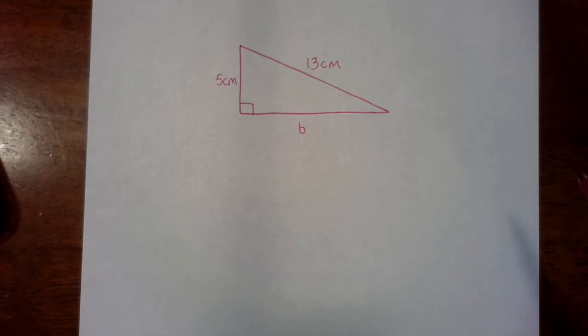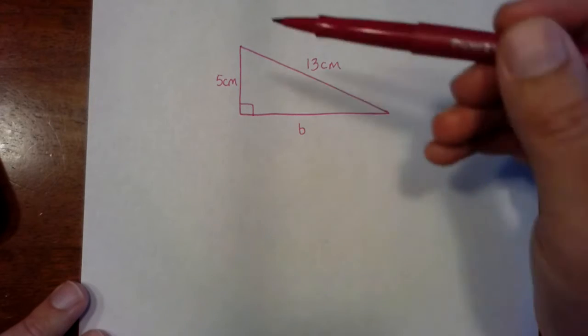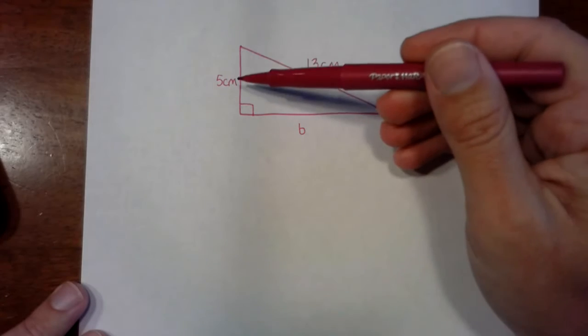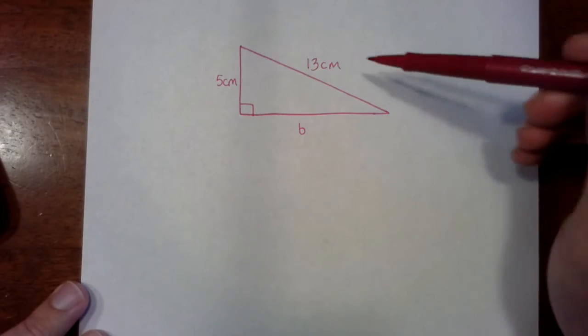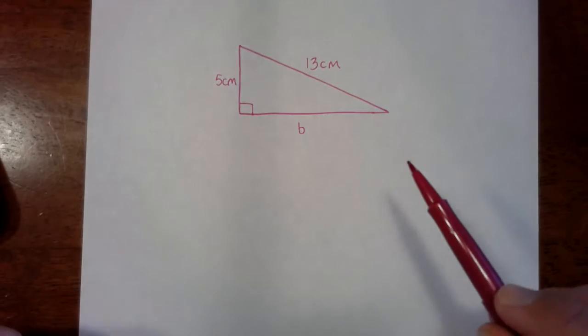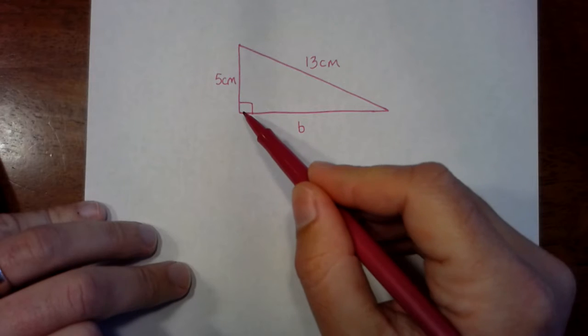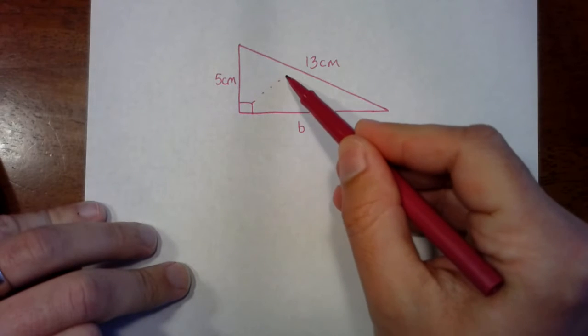Hi guys, so here we have a right triangle and we want to find out what the side length B is. I have 5 centimeters as this side, 13 centimeters here, and here is B. It kind of is helpful that it tells you that it's B. Usually that means it's going to be a leg, but what we can just be sure of is identify here's the right angle going across from there.